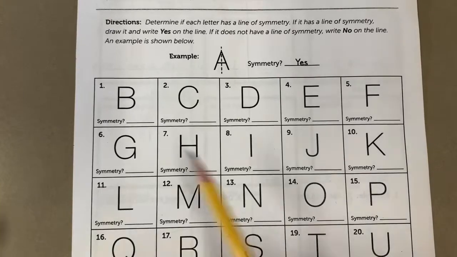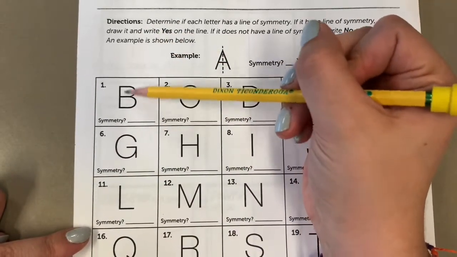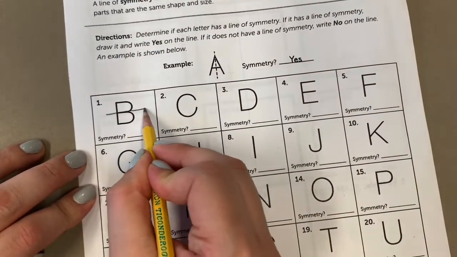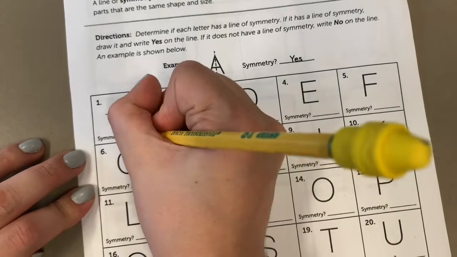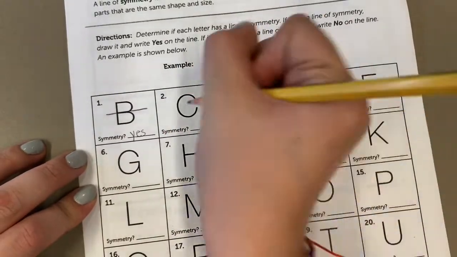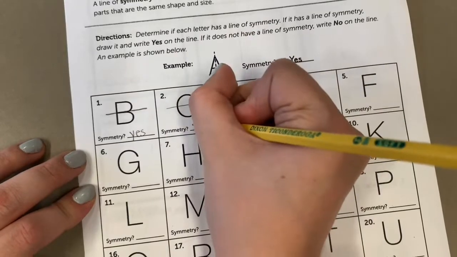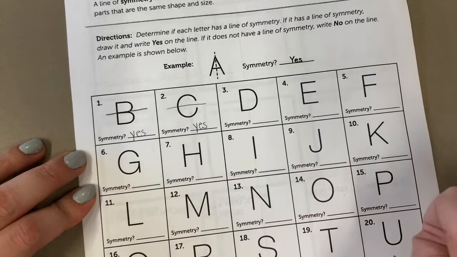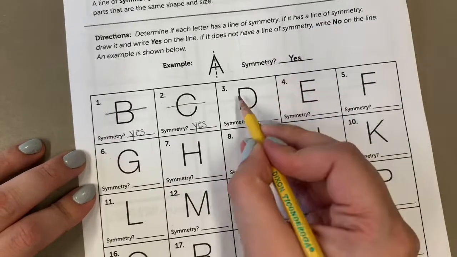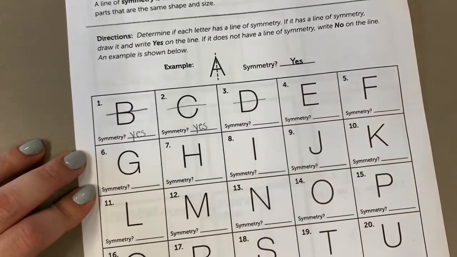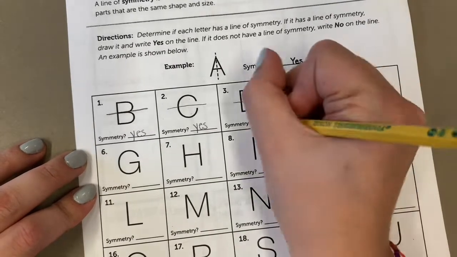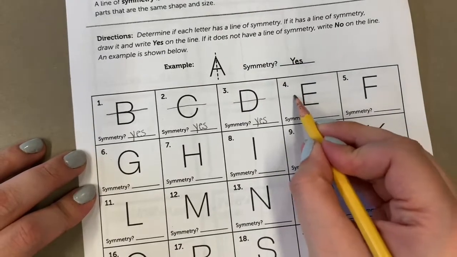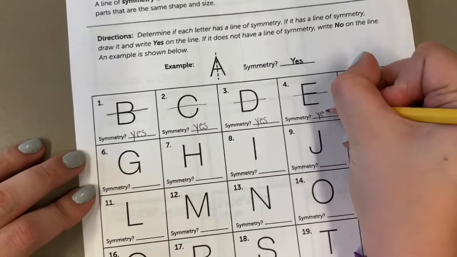So let's get started. B, I cannot fold it side to side, but I can notice that there's a line of symmetry from the top and bottom. They are mirror images, so I'm going to draw that line of symmetry and say yes. The letter C has a line of symmetry. Yes, they're the same on the top and bottom when I cut it in half. The letter D, not up and down, but if I cut through the center, the D does have a line of symmetry, so say yes. P has a line of symmetry.